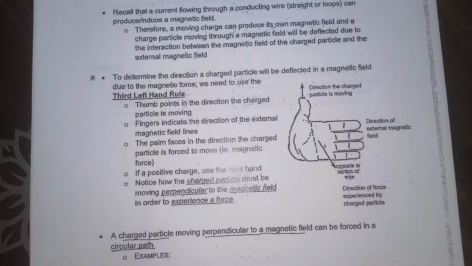So three pieces of information now: the direction that the charged particle is moving, the direction of the external magnetic field, and the direction of the deflection of the charged particle. Which way is it going to move?